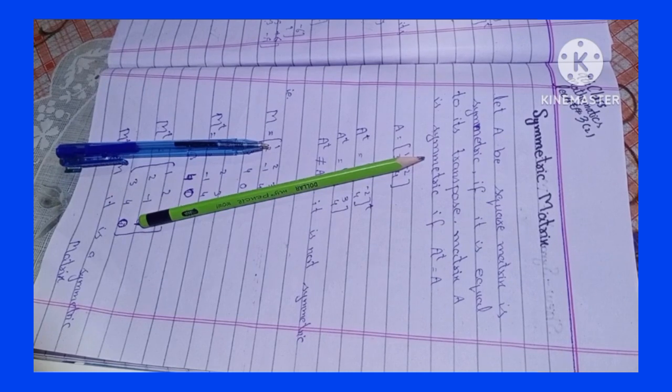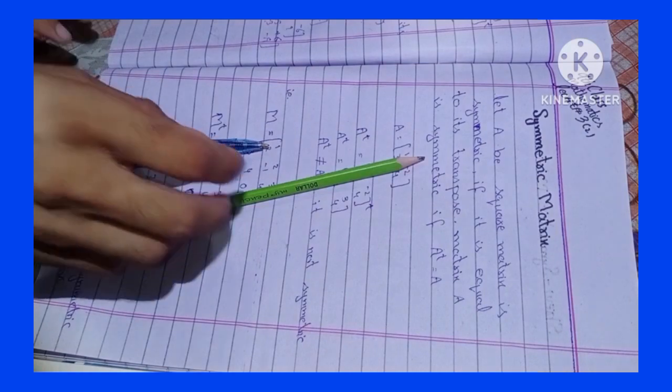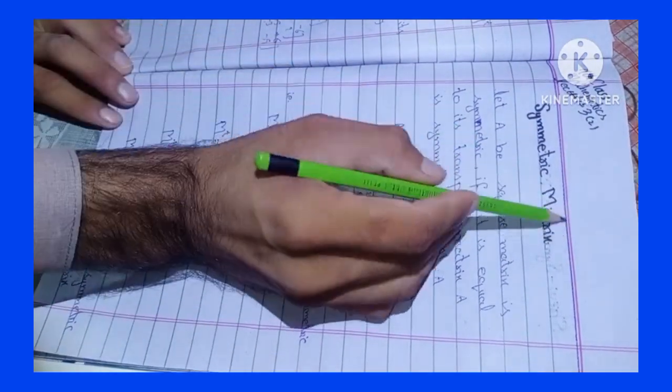Today is my lecture number 3, the second part of ninth class matrices. Some remaining types of matrices are discussed. We already discussed some types in the last lecture. Let me start the lecture with the symmetric matrix.